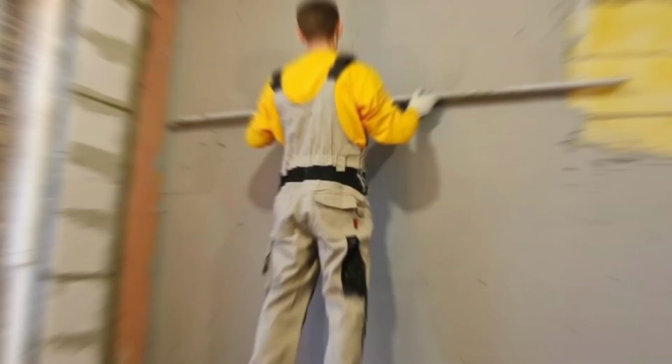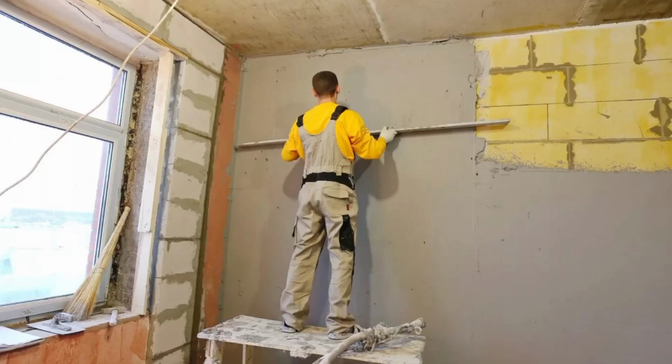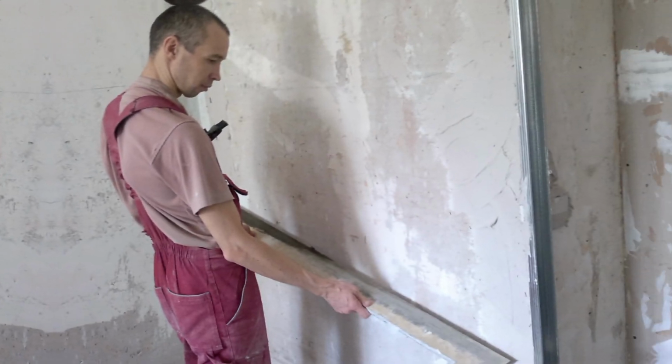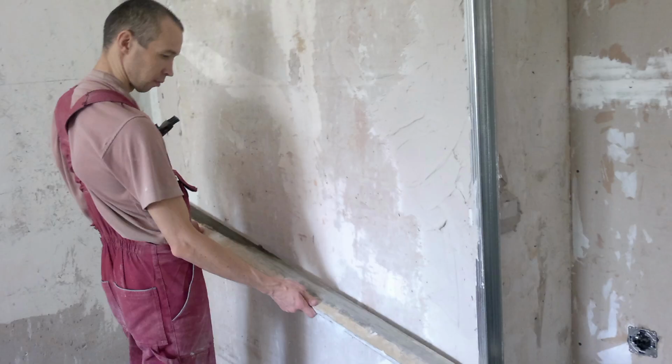So when you will have applied your plaster, using the same bar, you will have to put it horizontally, and then if you look at it, you make sure that there is no space between the wall and that bar. Then you'll know that your wall is also horizontally leveled.